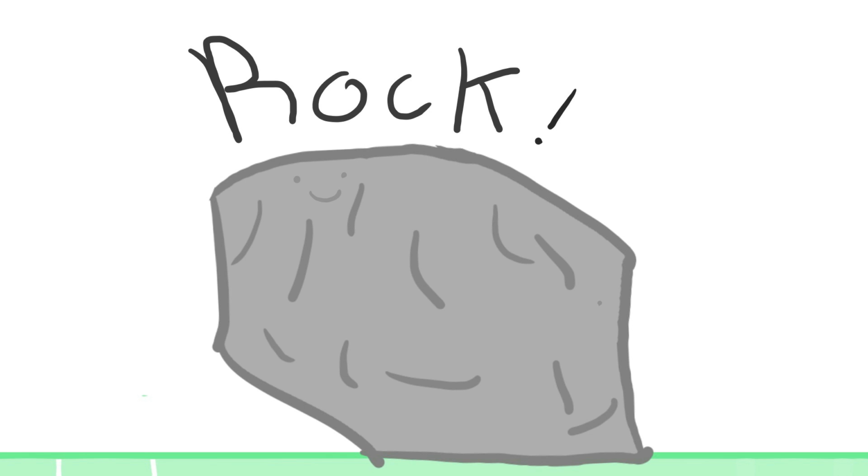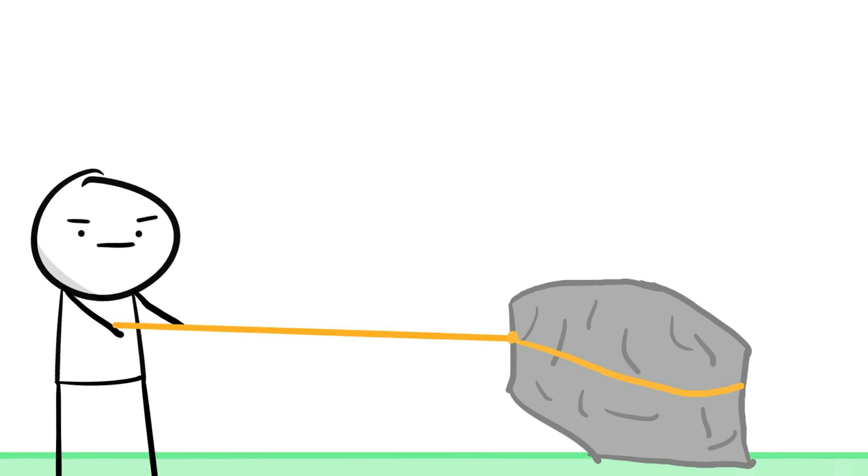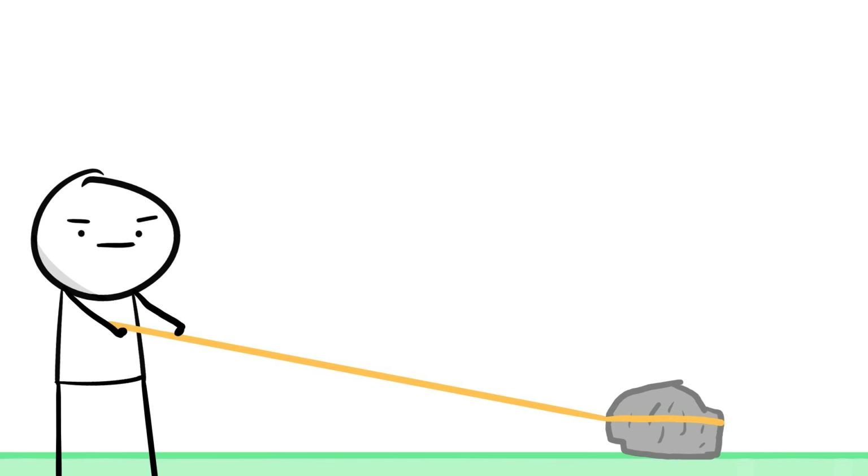No, not that rock. This rock. We can use pulling a rock as a great example to explain Newton's second law of motion. To do this, we can compare pulling a large rock and a small rock.